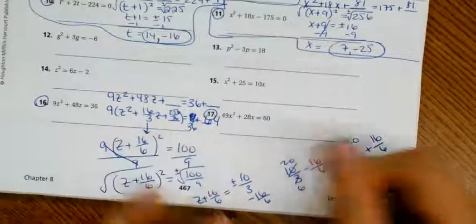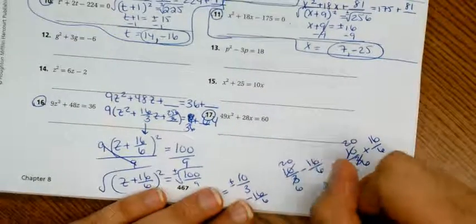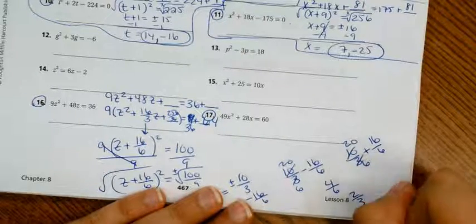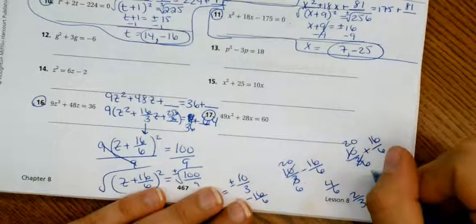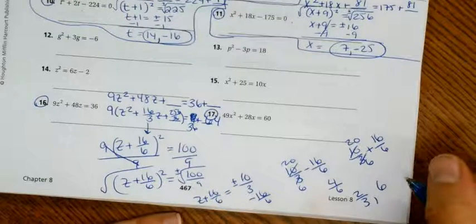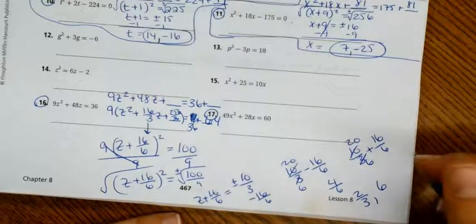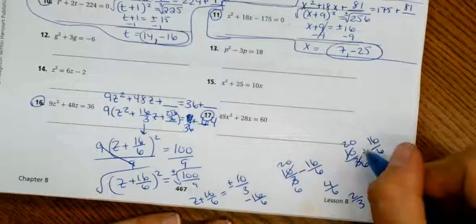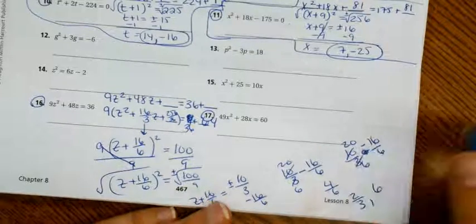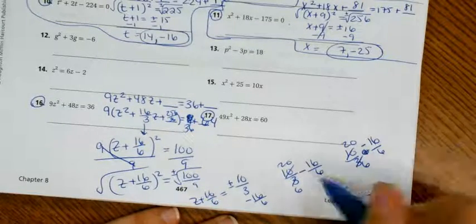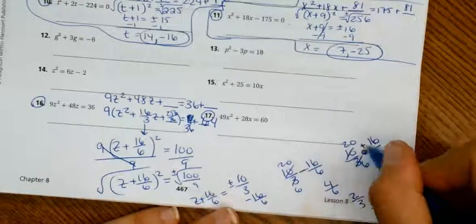20 minus 16 is 4/6, which is 2/3. 20 plus 16 is 36 over 6, which is 6. So 2/3 and 6. But this was negative, right? Sorry, negative. Wait. Plus and minus, plus.